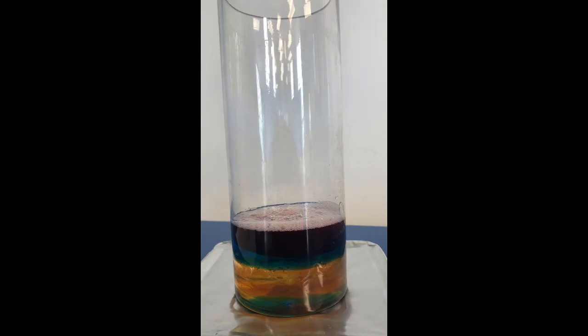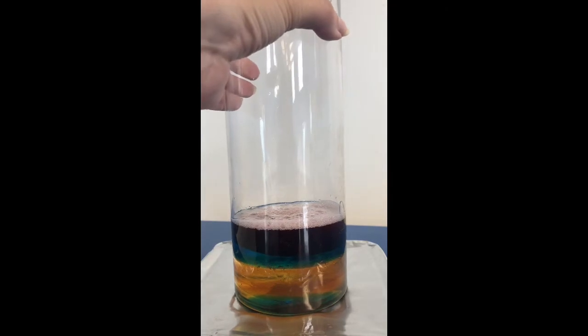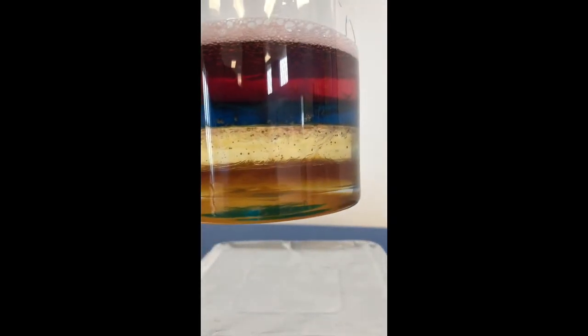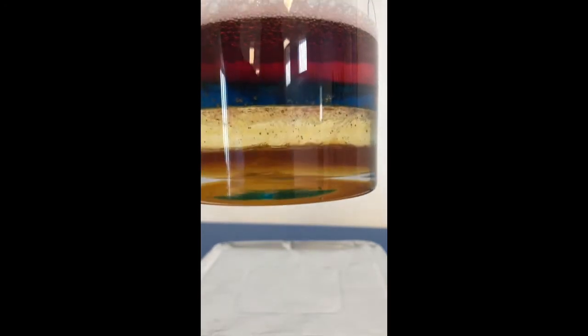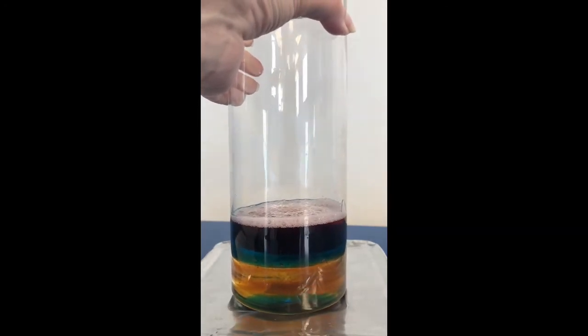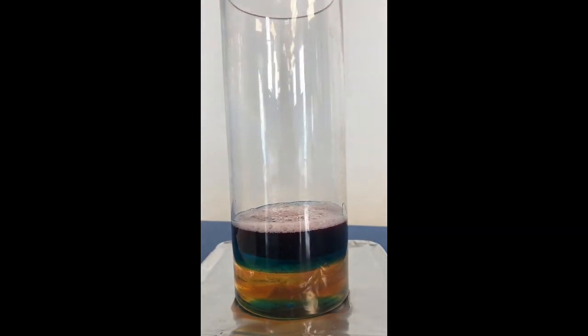We get a little bit of bubblage because we did put dish soap and water together, but are they mixing? No. Put too much water in there, but you can see the different layers for sure. All right, the higher density liquids are on the bottom. We're getting lighter as we go up, lower density.